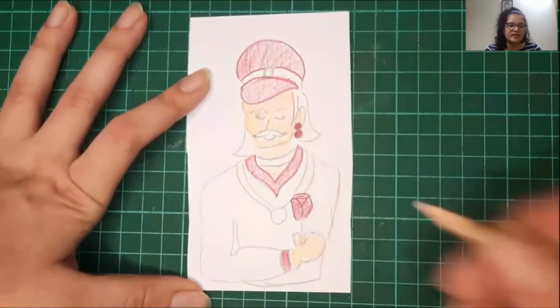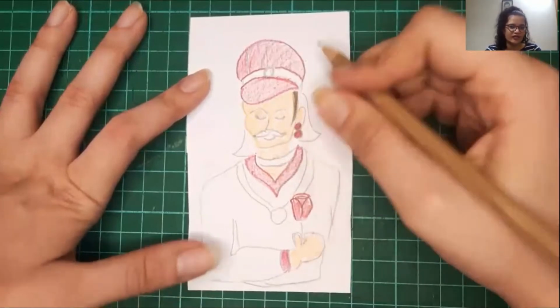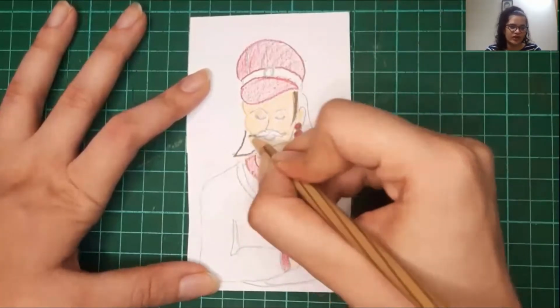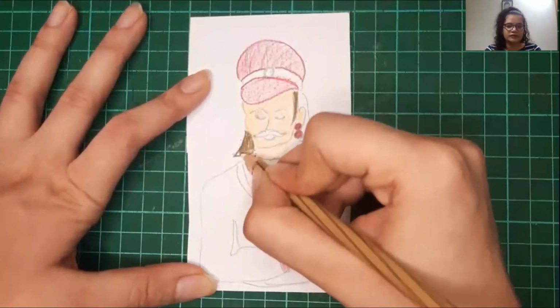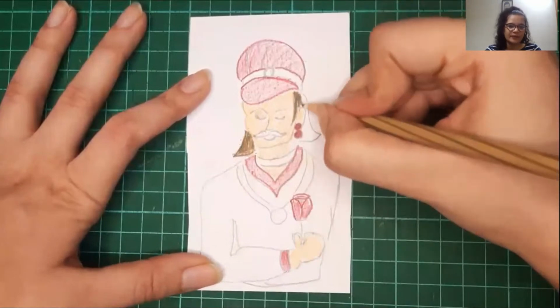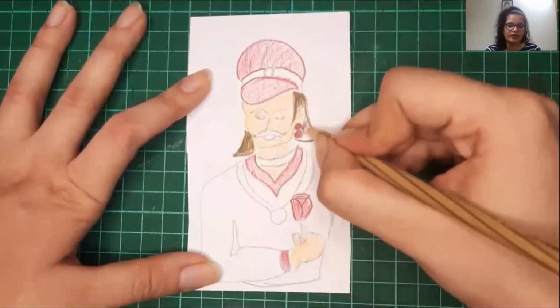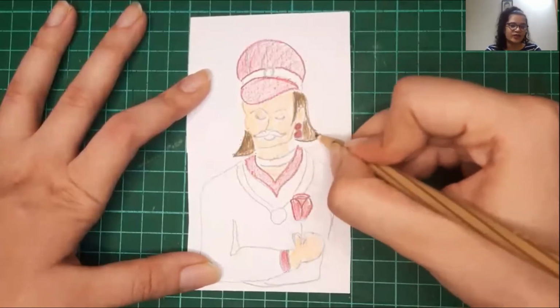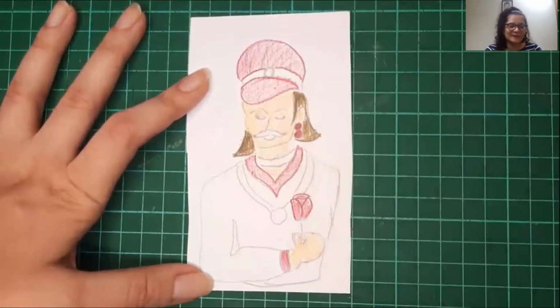Next up is the hair. Let's color them. I'm using a tinge of brown. You can choose to have black as well. Your call. So I'm just going to quickly finish the hair and then we go ahead. I hope you all are with me. I'm not going too fast. I'm going a little slow this time so that you all can match my speed. Yes? Okay.